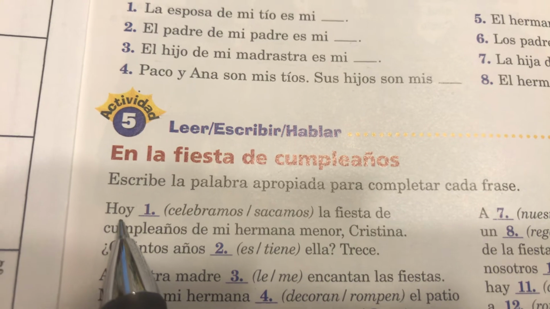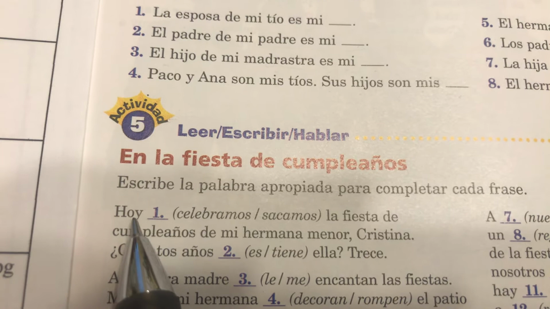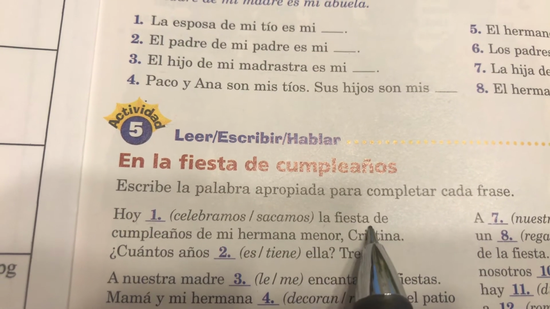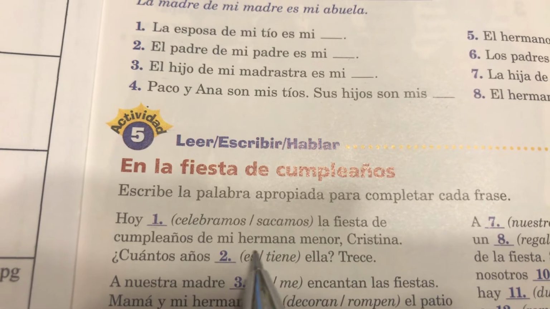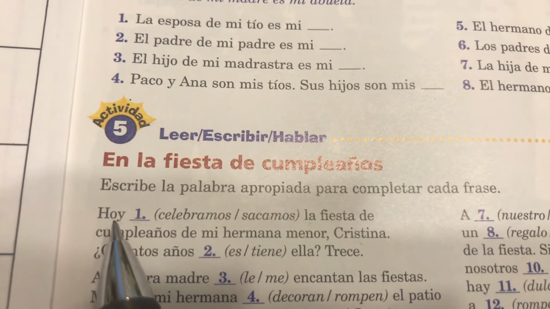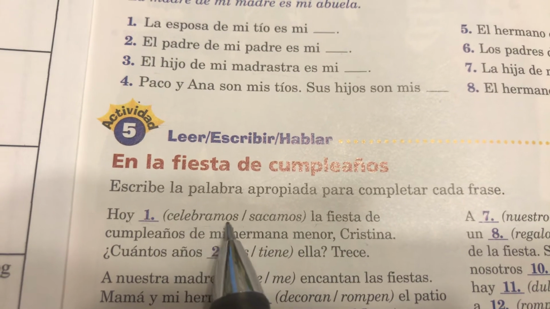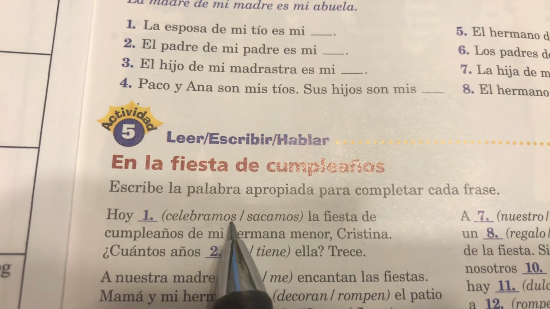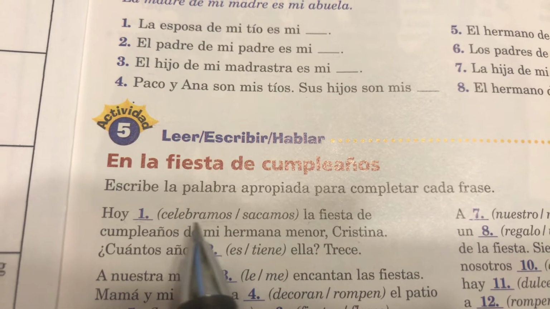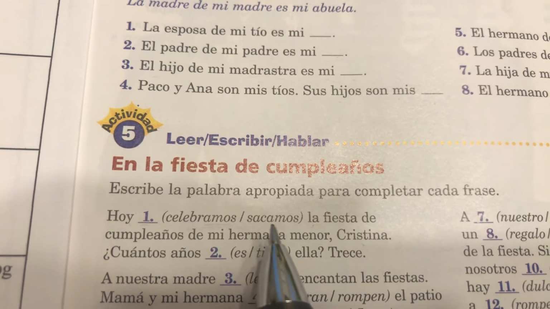Okay, so for number 1, what does this say? Hoy, blank, la fiesta de cumpleaños de mi hermana menor Cristina. Today, what does this mean? Celebramos, and it ends in amos, so that means it's in the we form. So today we celebrate, or today sacamos, we take.